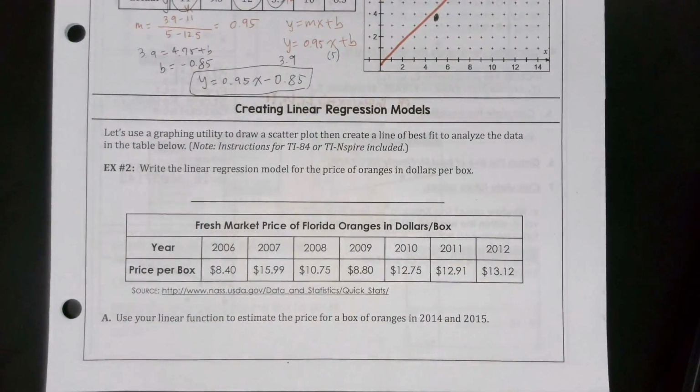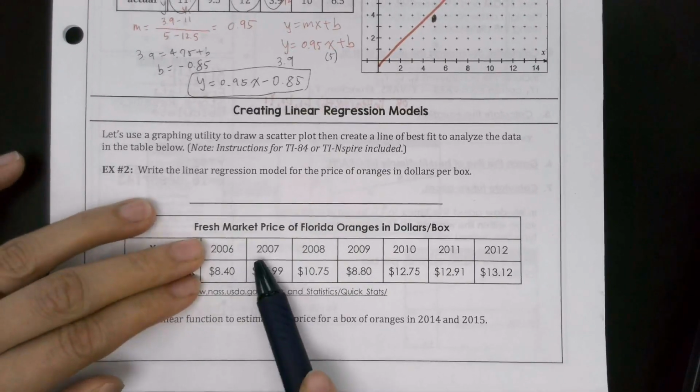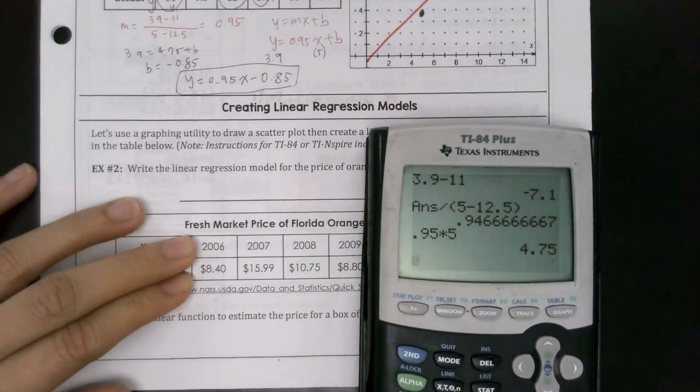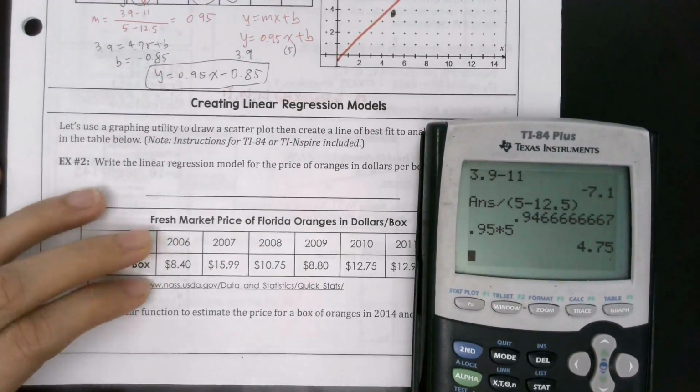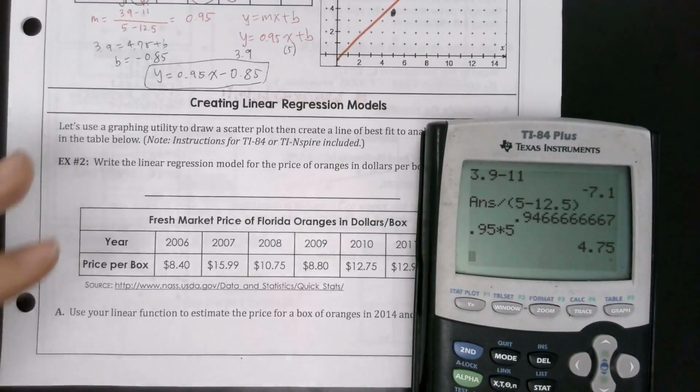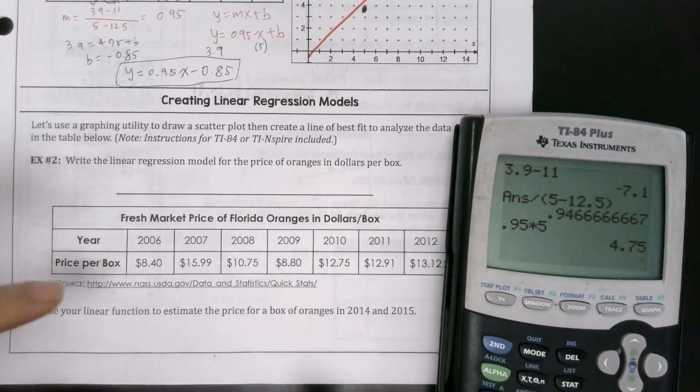Creating a linear regression model. Let's use a graphing utility to draw a scatter plot, then create a line of best fit to analyze the data in the table below. Note, instructions for TI-84 and TI-Nspire included. Write a linear regression model for the price of oranges in dollars per box. Okay, so here's what we're going to do. We're going to go ahead and plot these in this graphing calculator. Bear with me because I want to use the computer system. So let me just quickly tell you how to use it.